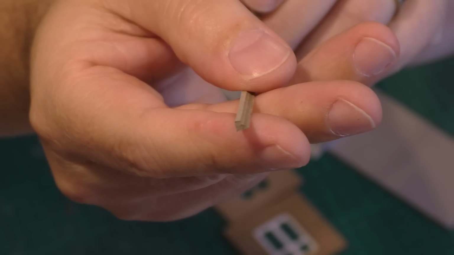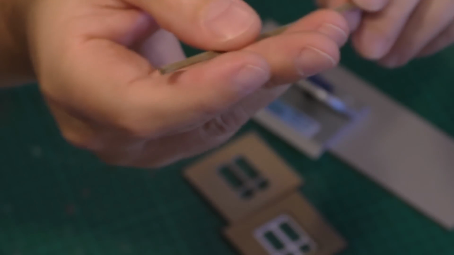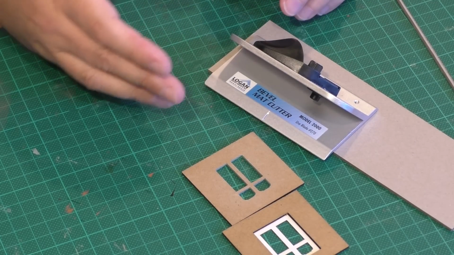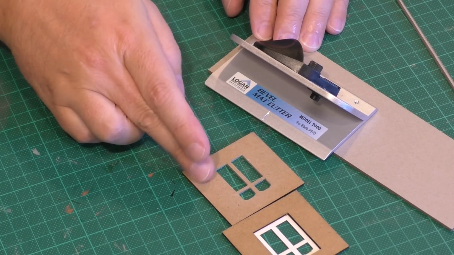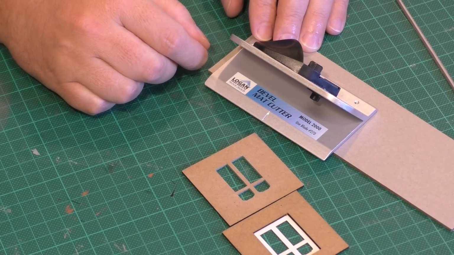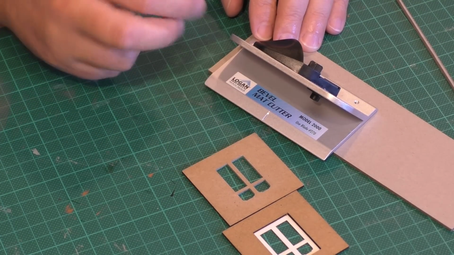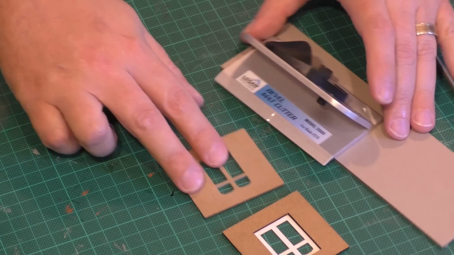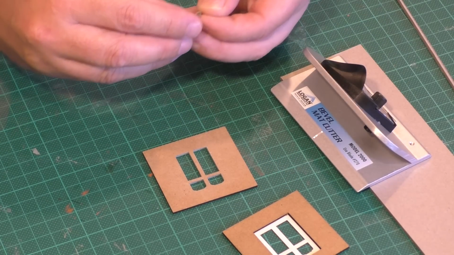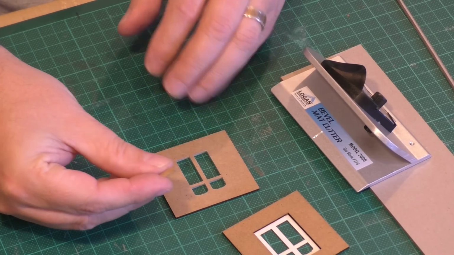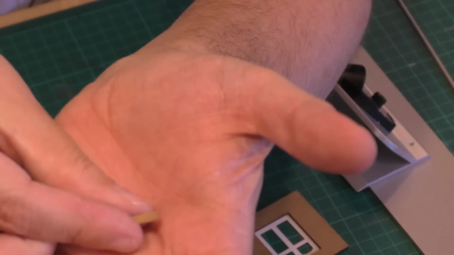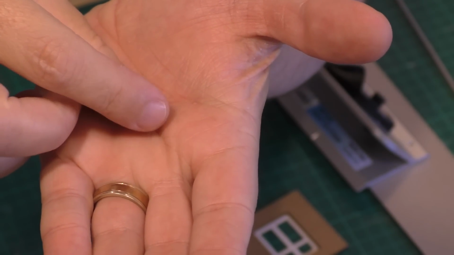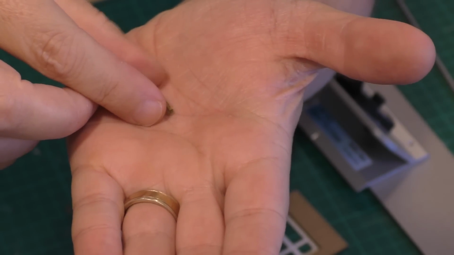Now, this is out of 2mm card, so it's not durable enough or suitable for me to cut a 45-degree through the 2mm MDF. The MDF is just too dense for that. The only problem with using card is this is what you end up with. This is a 45-degree windowsill, and it's so microscopic.